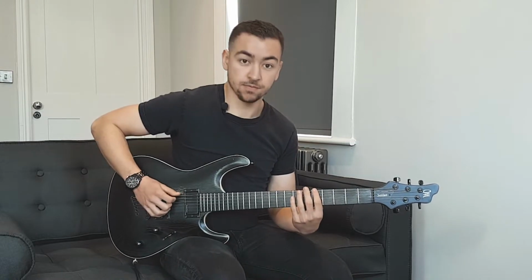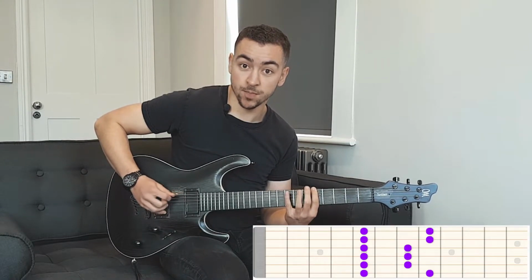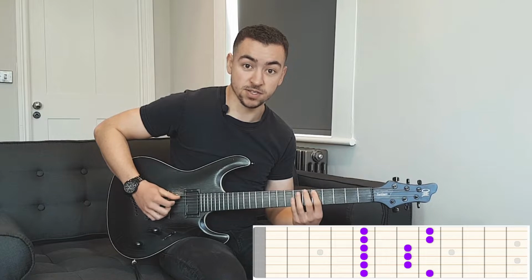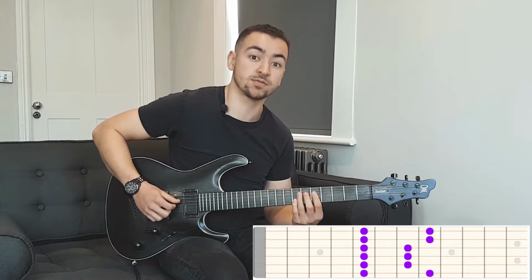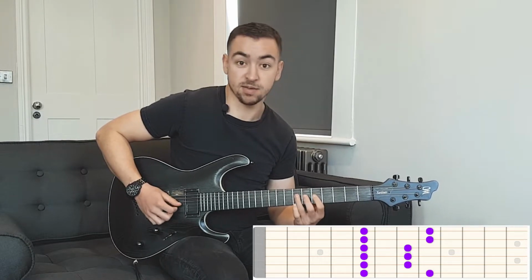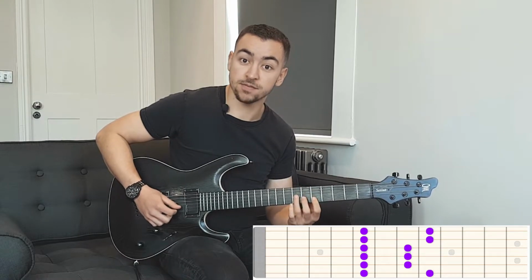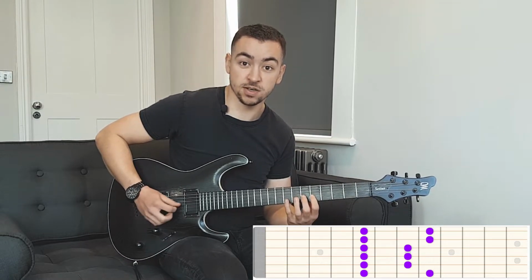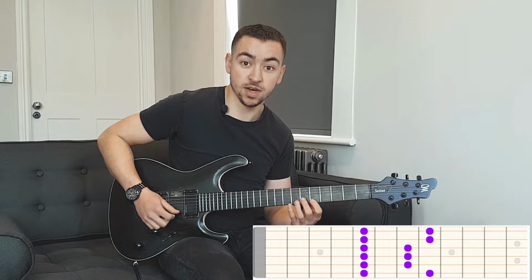So 5th fret and 8th fret of the low E string, 5th fret, 7th fret of the A string, 5th fret, 7th fret of the D string, same thing on the G string again, 5th fret, 8th fret of the B string, and 5th fret, 8th fret of the high E string.